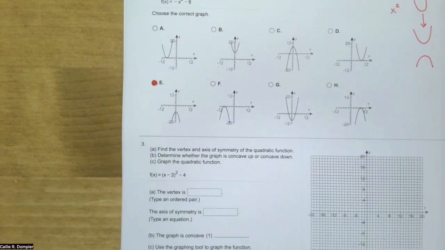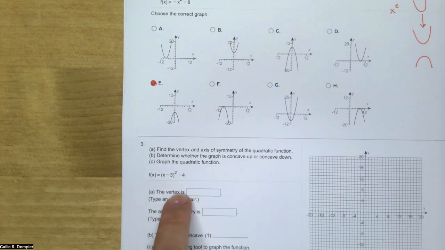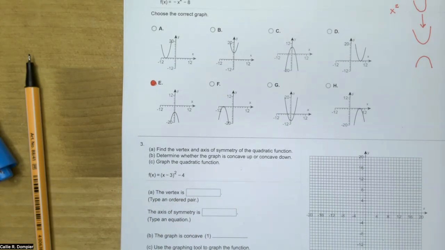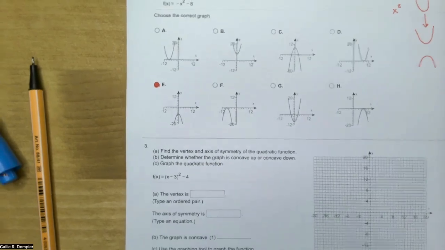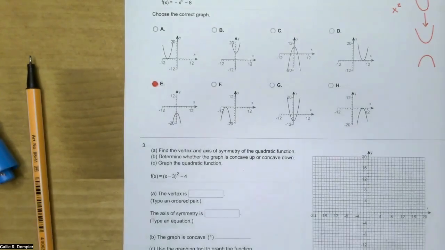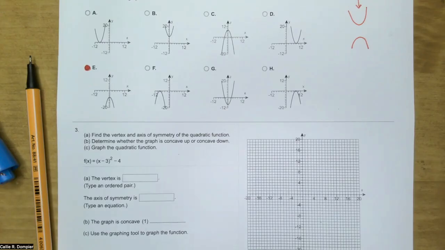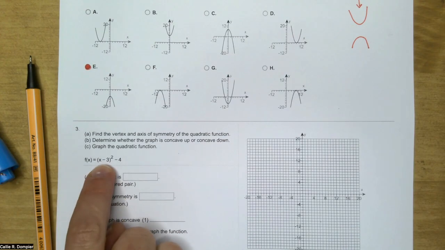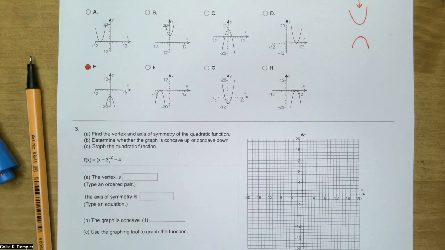Okay, now they're going to give us a quadratic function. We need to find the vertex and the axis of symmetry of the quadratic function for part A. So it will ask us, what is the vertex? What is the axis of symmetry? The first thing you want to do is determine whether they have given you the quadratic function in standard form, factored form, or vertex form, okay?